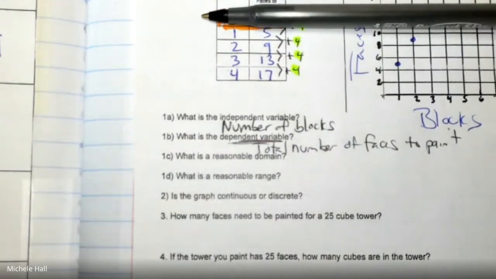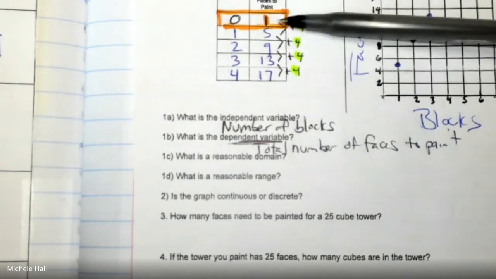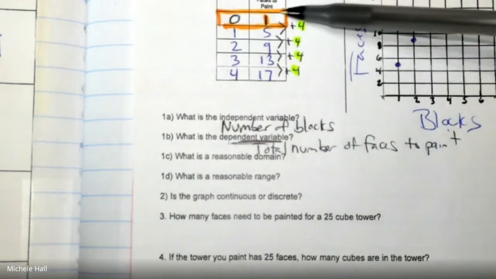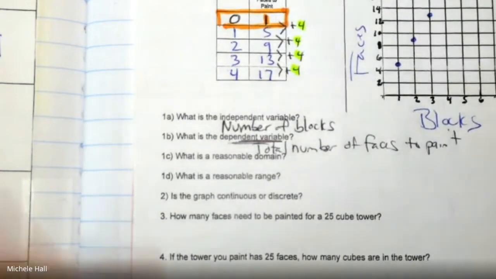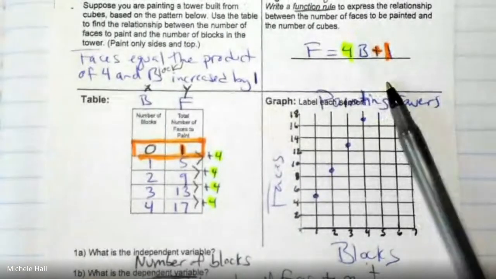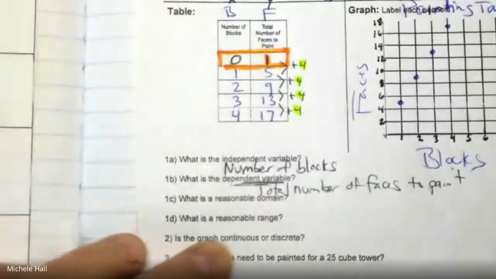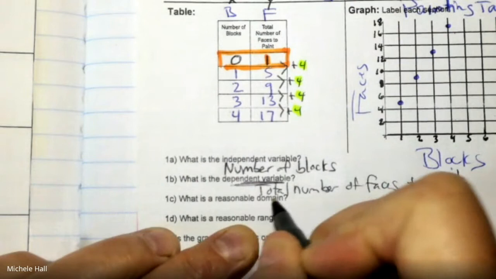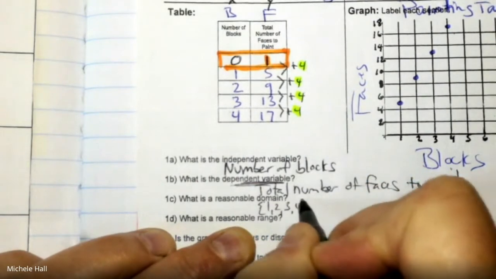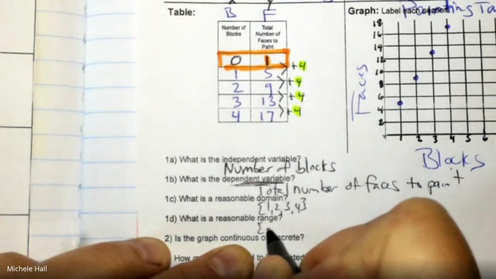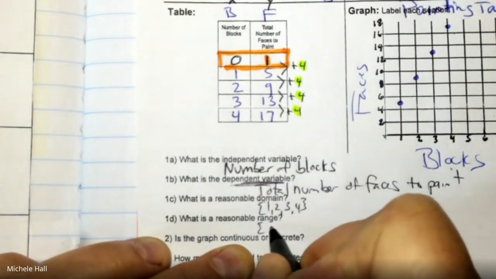The rest it is. But it is always good to have the 0 number in your chart because I know whatever that number is that's with the 0 number is going to be what's being added or subtracted to the function. So then in my domain, reasonable would be 1, 2, 3, 4. And then for the range, it would be 5, 9, 13, 17.